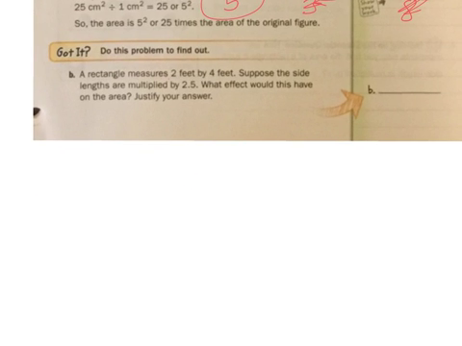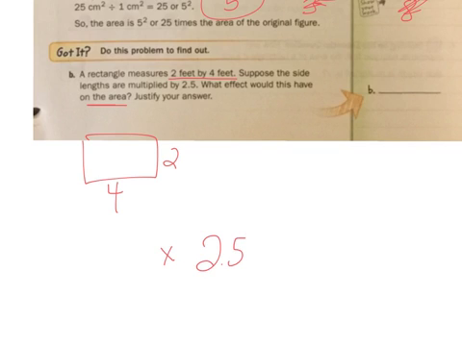A rectangle measures 2 feet by 4 feet. So, rectangle 4, 2. Suppose the side lengths are multiplied by 2.5. What would be the effect on the area? So we're going to multiply it by 2.5. My guess is that it's not going to be just times 2.5. It's going to be times 2.5 squared. And what is 2.5 squared? 2.5 squared is 2.5 times 2.5. Let's see what that is.